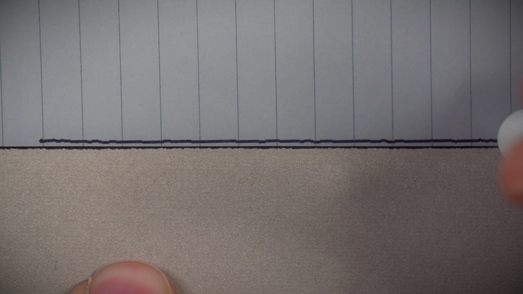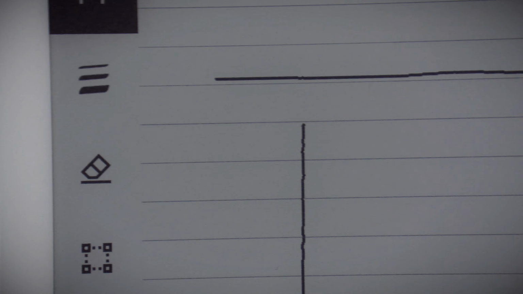Now let's flip it over and try the horizontal line. So now let's do the horizontal line. Again, there's some irregularities that can be attributed to the edge of the surface that I'm using, but no trace of that awful jaggedness that we've talked about.